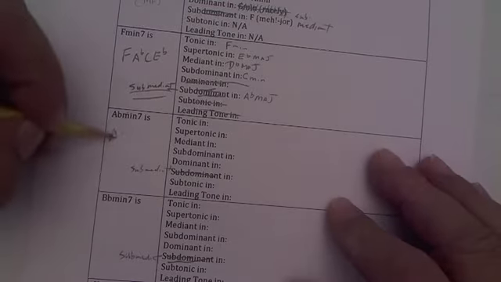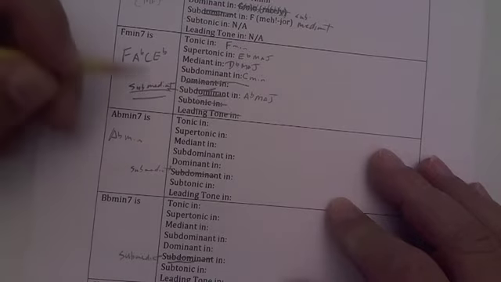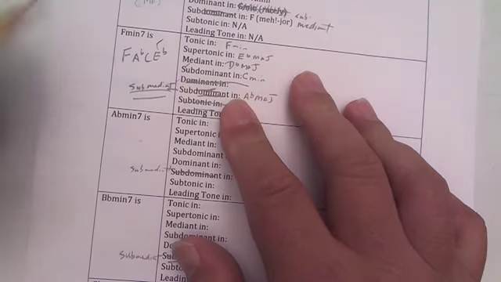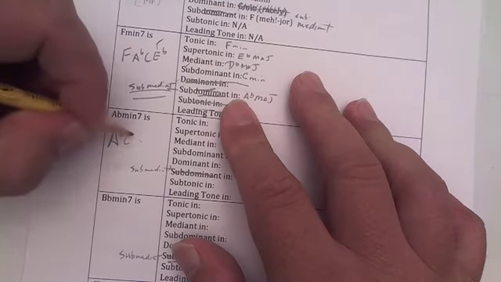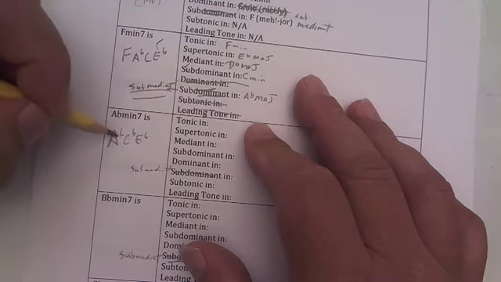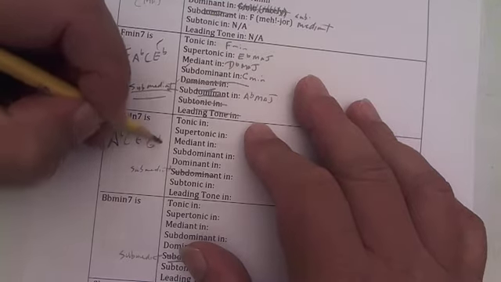So the first thing we're just going to do is spell this A flat minor 7, right? So that's going to be an A flat minor triad, which is A flat, C flat, and E flat. And then a minor 7th, which is a whole step below A flat, which is G flat.